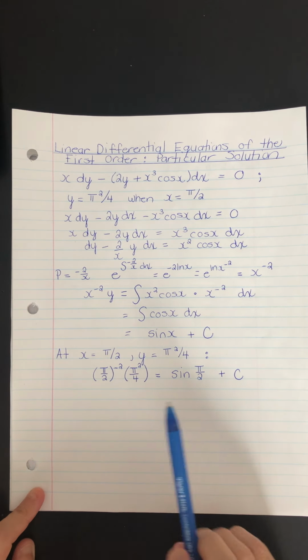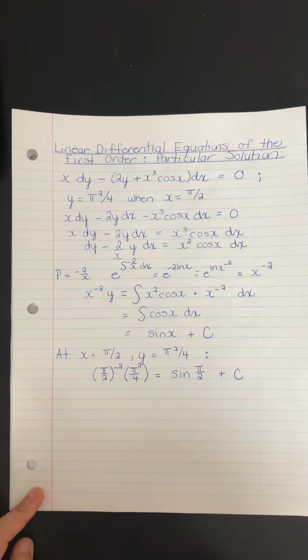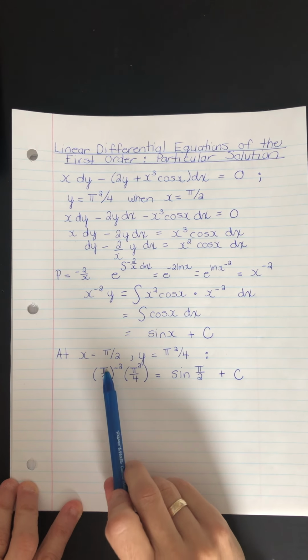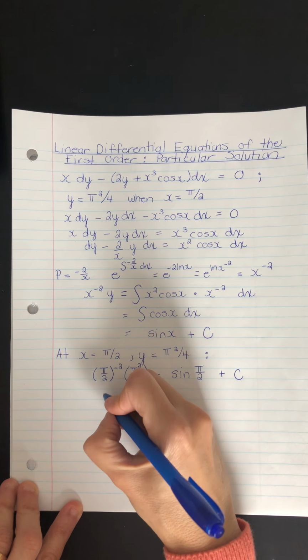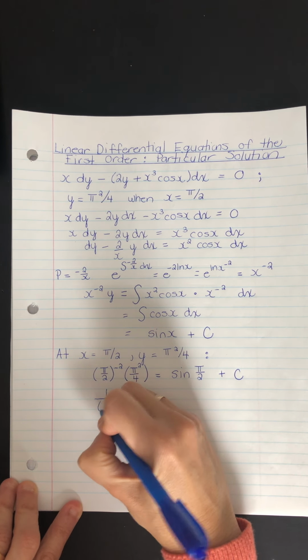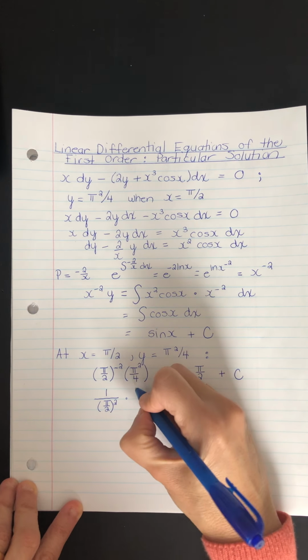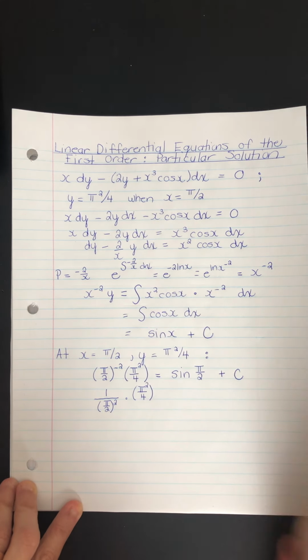Okay, so let's do that. So the left side is 1, and how shall I explain that? Well, pi over 2 to the negative 2 is the same as 1 over pi over 2 all squared, right? And that is multiplied by pi squared over 4 on the left side, you see?